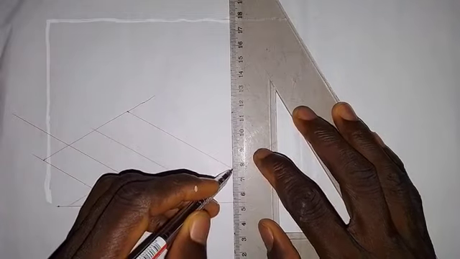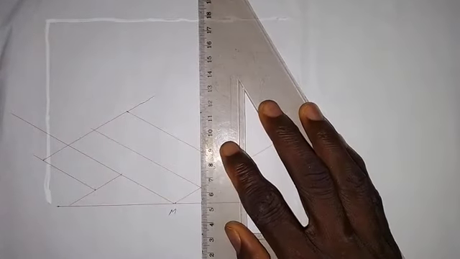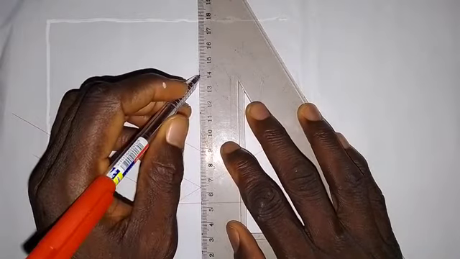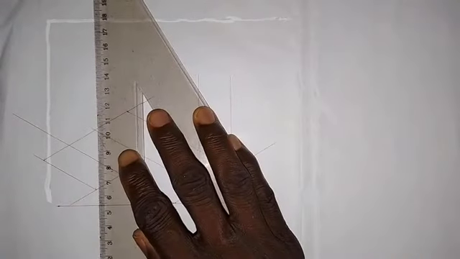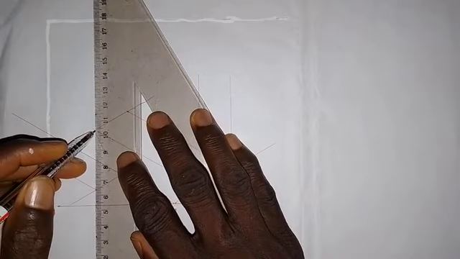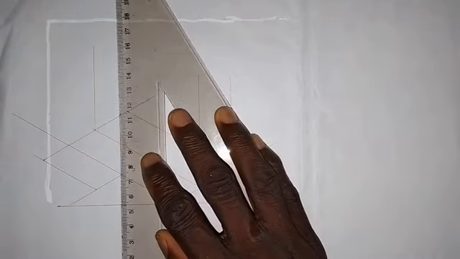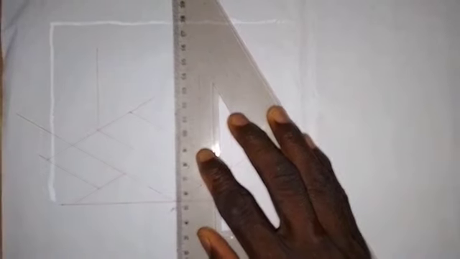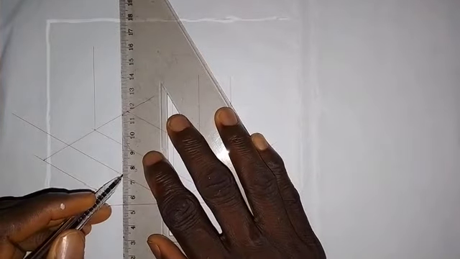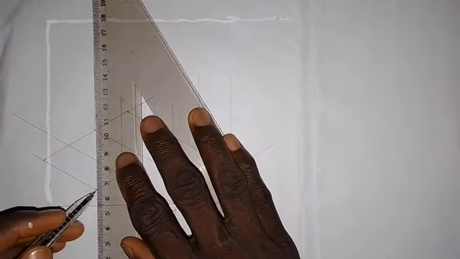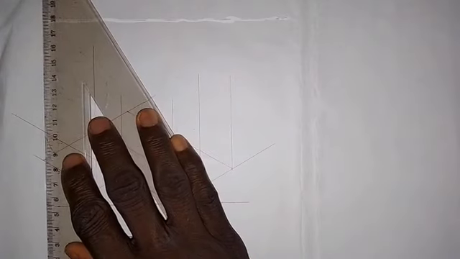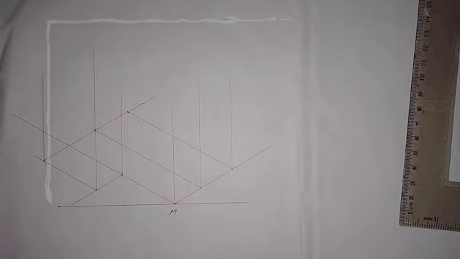Now, looking at what we have done, I'm going to draw a vertical line at this point. Also at this point I will draw a vertical line, and coming to this point here I will draw a vertical line. At this point also I will draw a vertical line. Here also I will draw a vertical line, and at this point I will draw a vertical line like this. Just try to look at what I want to do here.